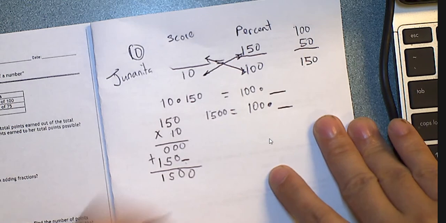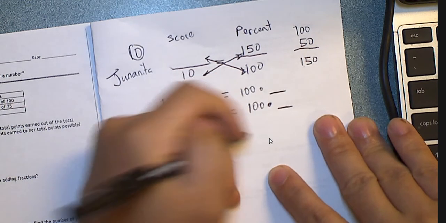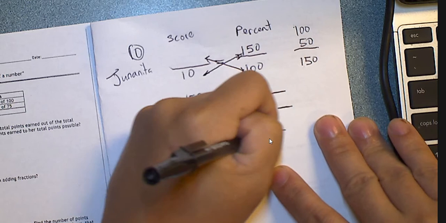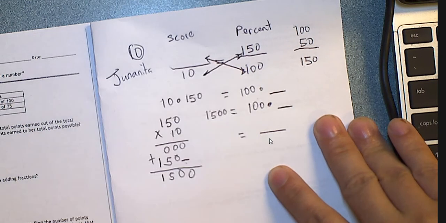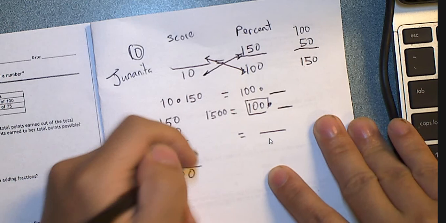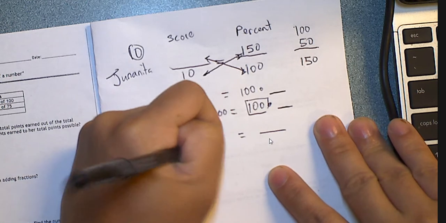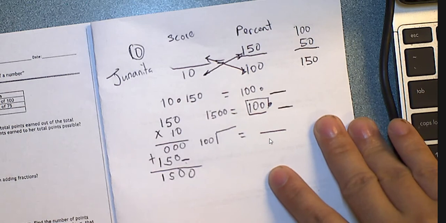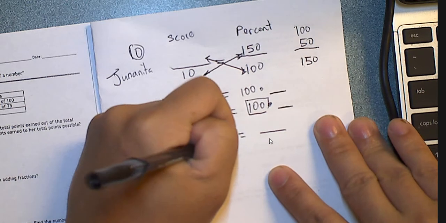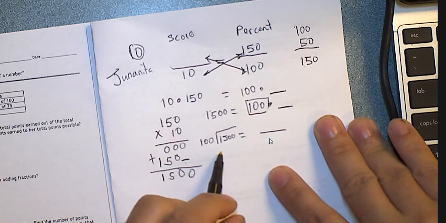Our last step now is to divide, because we want to figure out the blank. Whatever number is with the blank, which is this 100 right now, it's going to go outside of my division house. So I make a division house. The 100 is outside. What goes inside? 1,500.